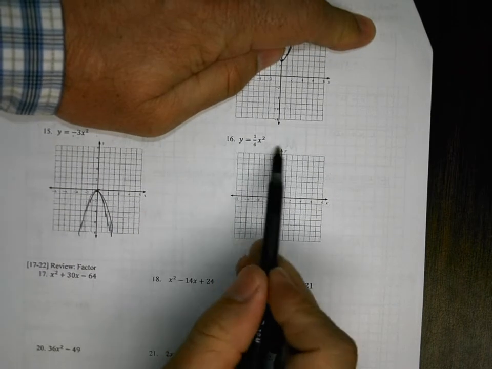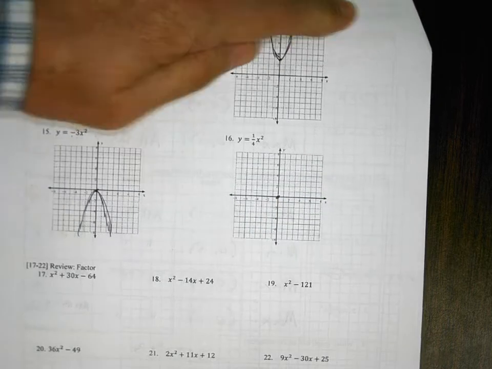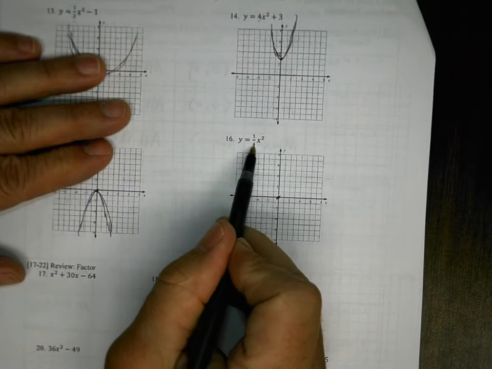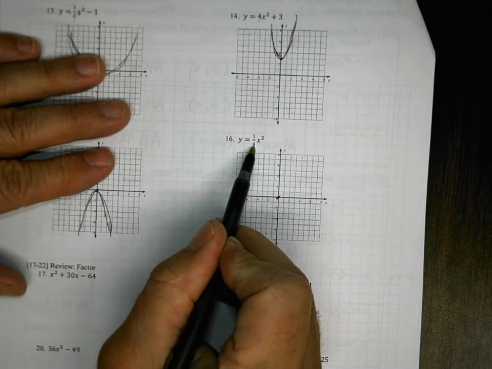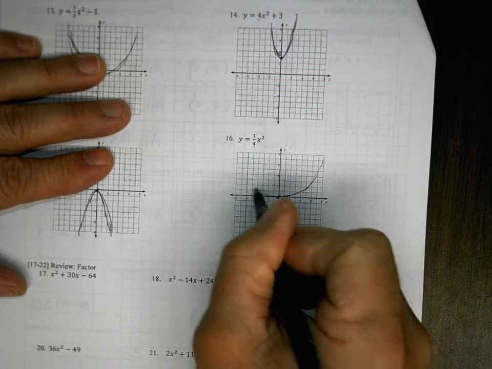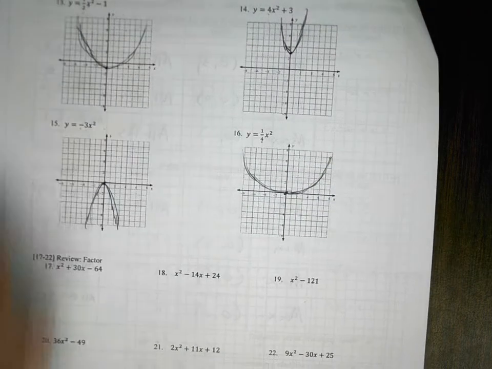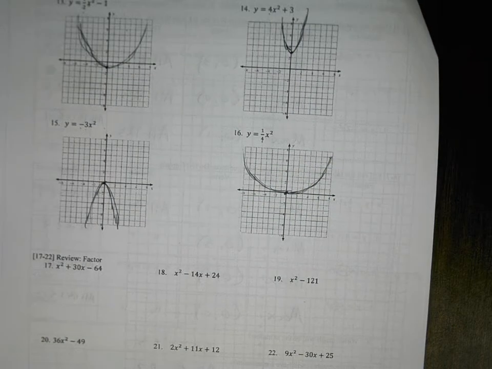All right. We're not adding anything at the end, so the vertex is at the origin. This is positive, so it opens up, but it's 1/4, so it's going to be pretty darn wide. And these are very rough sketches. Okay, any questions on that?